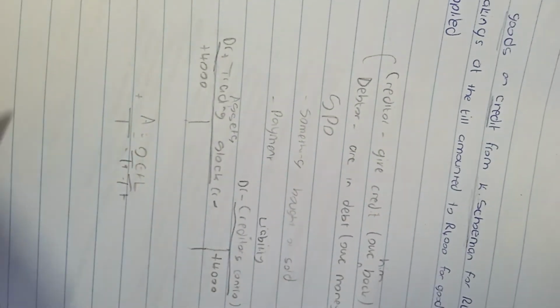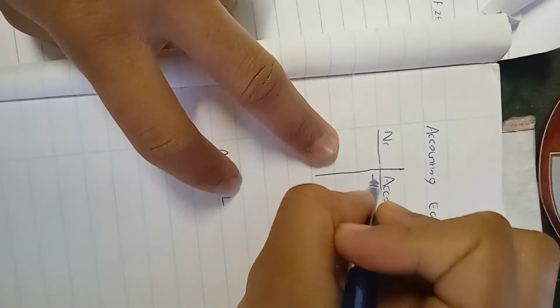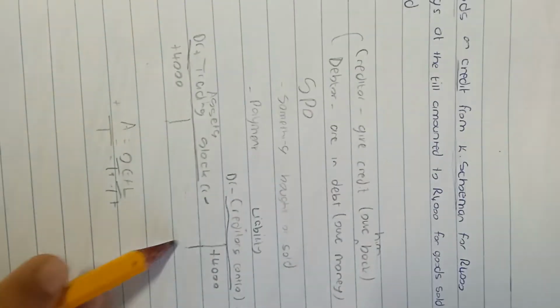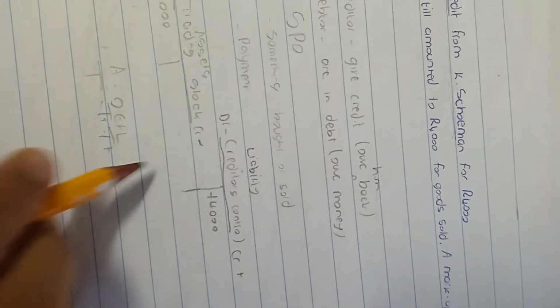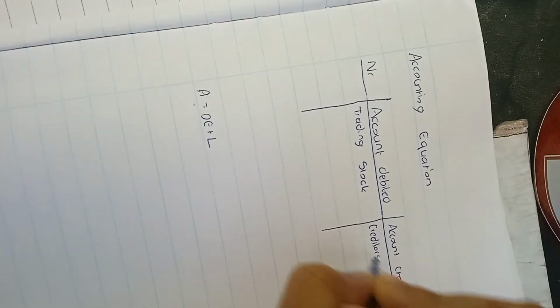And now that we got this, we go to our tables, right? And now you look between those two accounts, which one was debited? Which one was recorded on debit side? Trading stock, okay? So the account debited is trading stock, right? And then you see, okay, now between these two, which account was credited? It is the credit control. Can you see it's on the credit side? No? And then here, you put the account credited will be creditors control, okay?